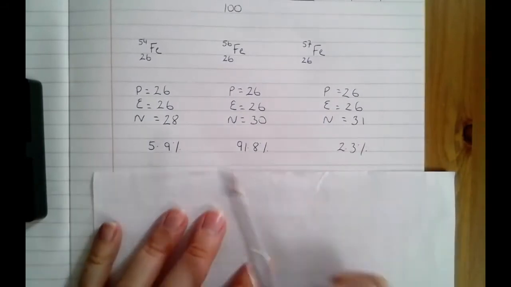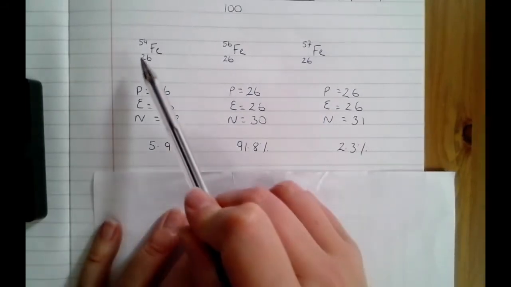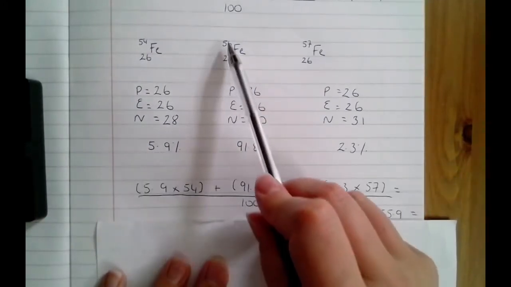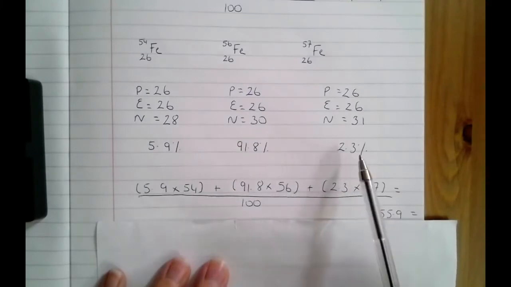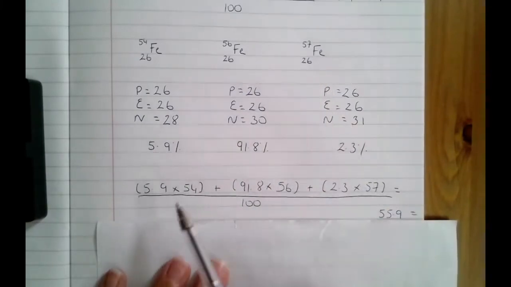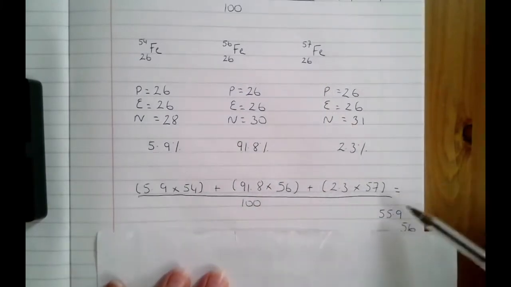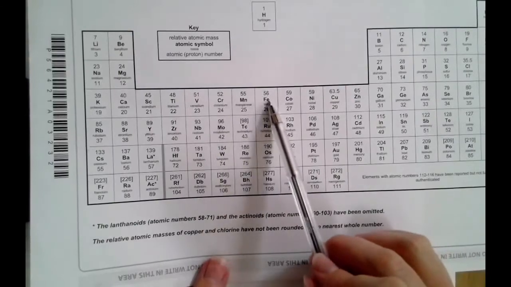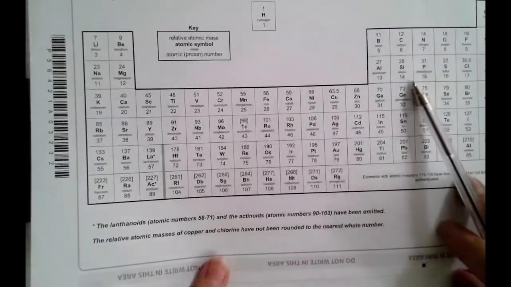Doing the calculation, it's the percentage multiplied by the mass number plus the percentage multiplied by the mass number plus the percentage multiplied by the mass number, divide everything by 100, I get 55.9, I round that up to 56. I check my answer on the periodic table, I see that the answer is indeed 56, so I know I've done it correctly.